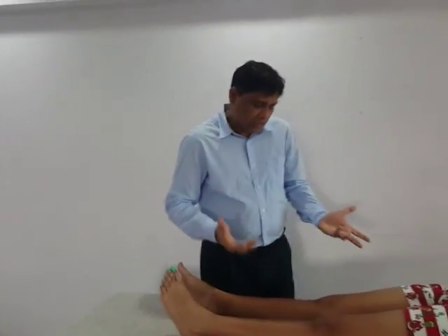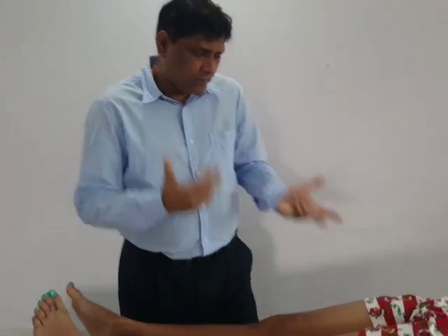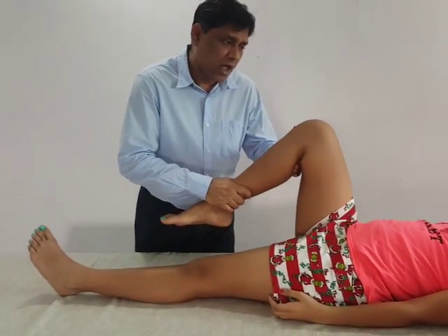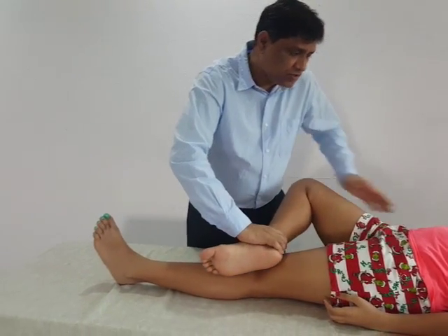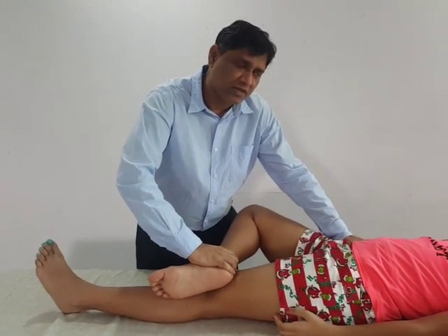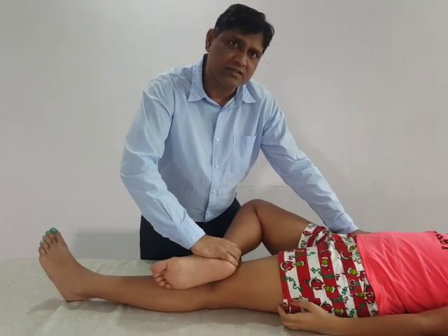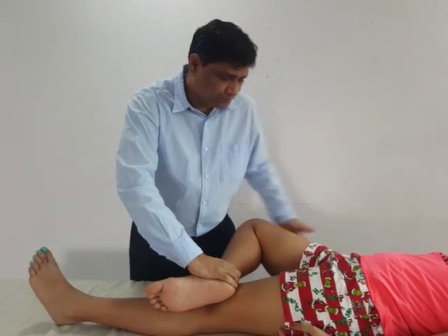Then a few other tests I would like to do. Faber's test or Patrick test, which is done for the SI joint. This is done by flexing the hip, abduction of the hip and external rotation of the hip. If the patient complains of pain over the same side of the SI joint, that is the back, that indicates it's SI joint pathology.